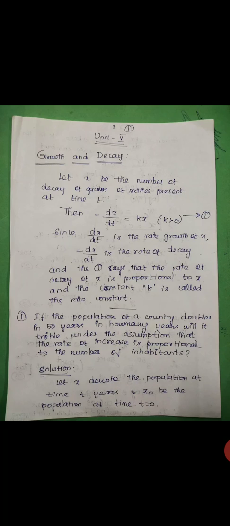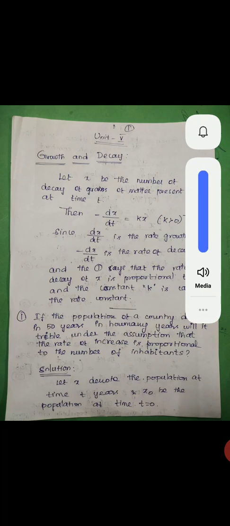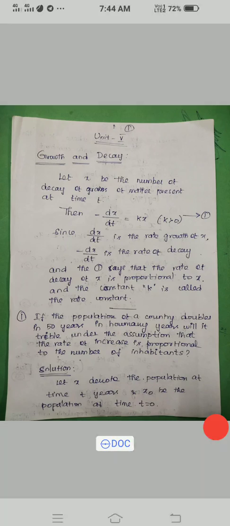Since dx by dt is the rate of growth of x, minus dx by dt is the rate of decay. Equation 1 says that the rate of decay of x is proportional to x, and the constant k is called the rate constant.